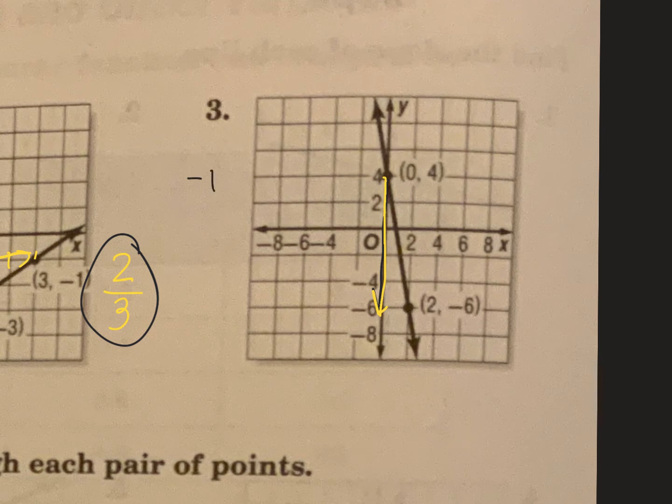So I've got a negative 10 for my numerator. I'm going down 10. And then I'm going to the right, which is positive, to the right 1, but it's not really 1. Again, I can't get confused. They're counting by 2, so I'm going to the right 2. Now, we don't want to leave it negative 10 over 2. We want to change it. Negative 5 is our final answer. I would also accept negative 5 over 1, but negative 5 is probably just better.